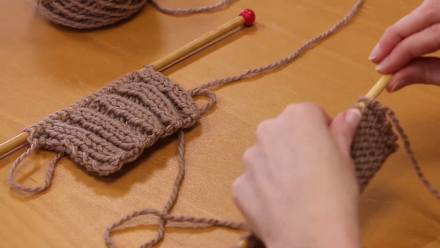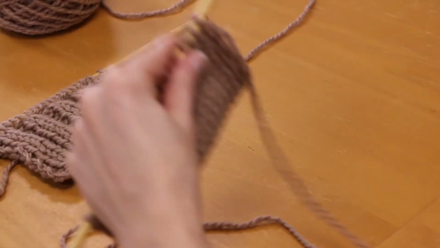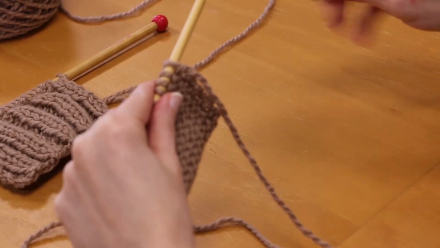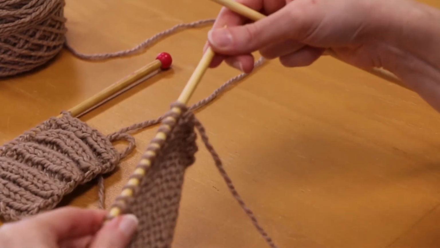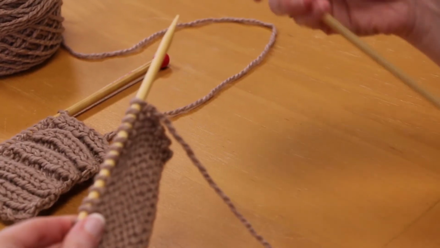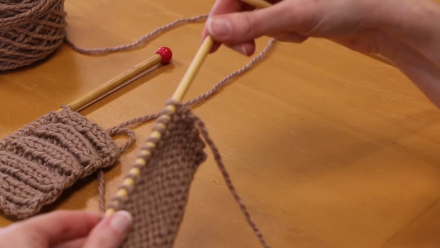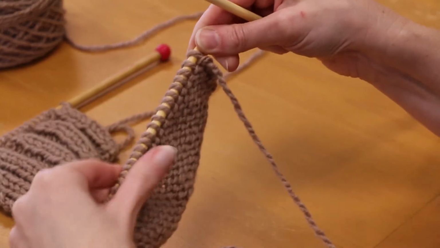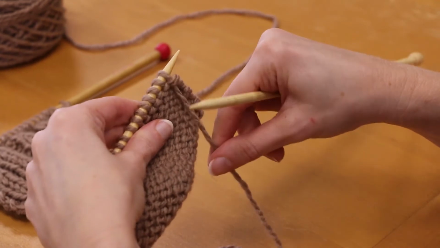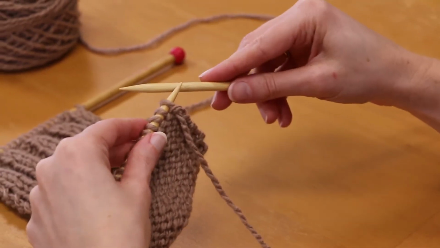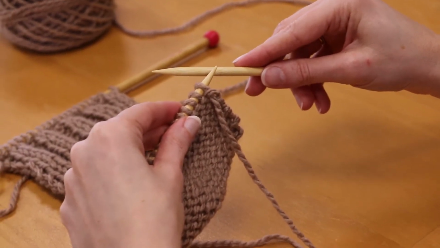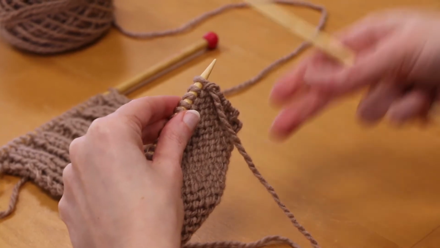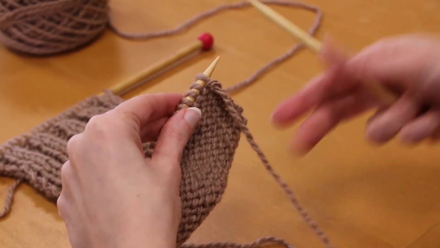To create the purl stitch, hold the needle with the stitches in your left hand. We will call this needle 1. Hold the empty needle in your right hand. We will call this needle 2. Just as with the knit stitch, there are 4 steps to creating the purl stitch. The working yarn should be in front of the needles.